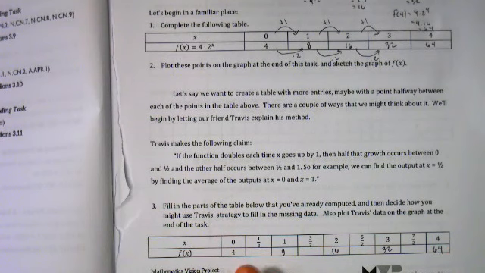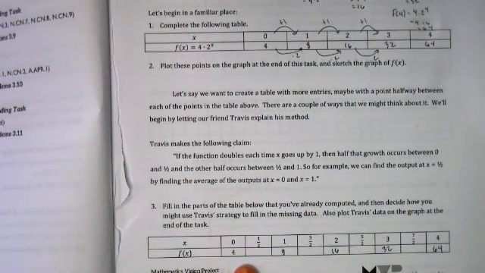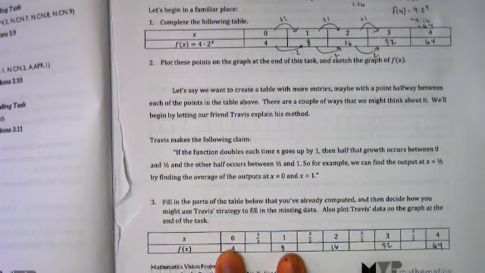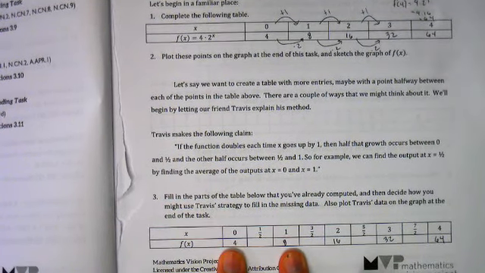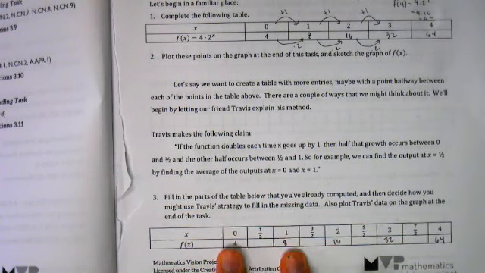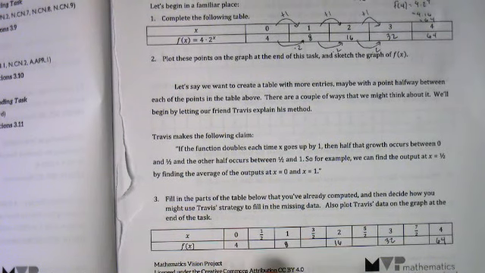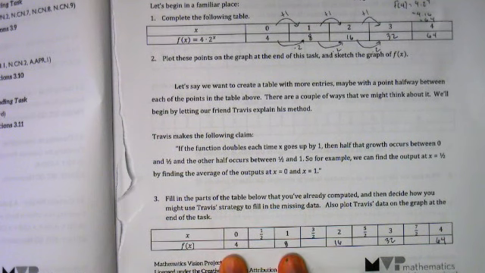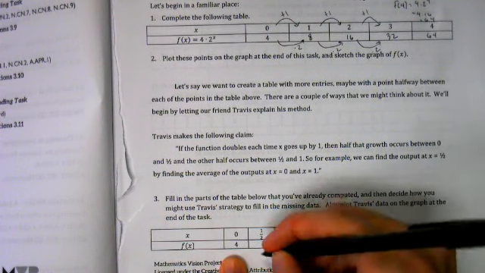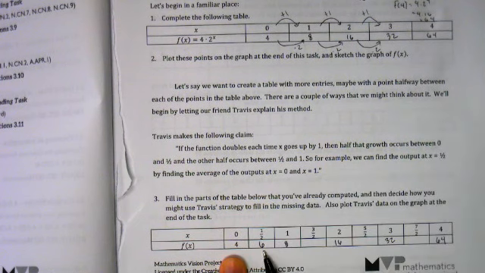And now we have to use Travis' strategy. It's asking us to use Travis' strategy to fill in the middle values. So between 4 and 8, we want to find the average. So to find the average of two numbers, what we can do is add them together and then take the resulting sum and divide it by 2. So 4 plus 8 gives us 12. Divided by 2 is 6. And that gives us the number that's precisely in the middle between 4 and 8 arithmetically. So 4 plus 2 is 6, plus 2 is 8. 6 is in between 4 and 8.